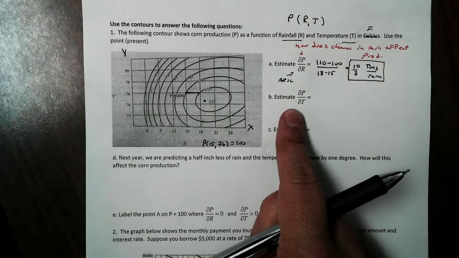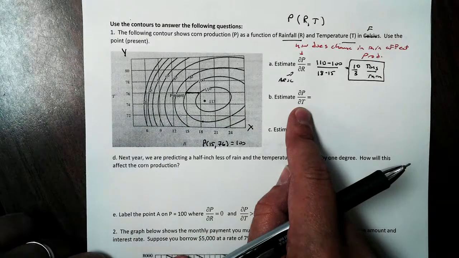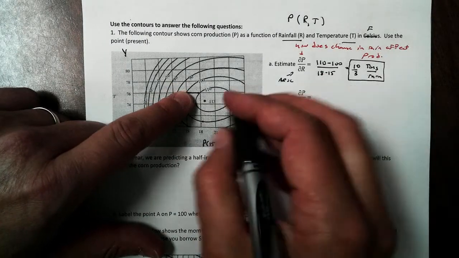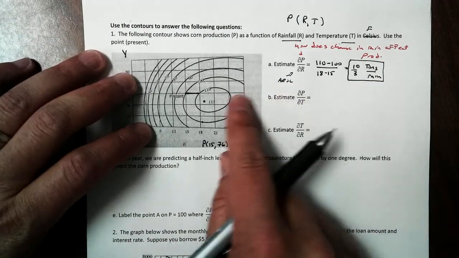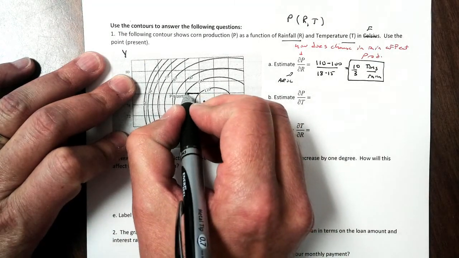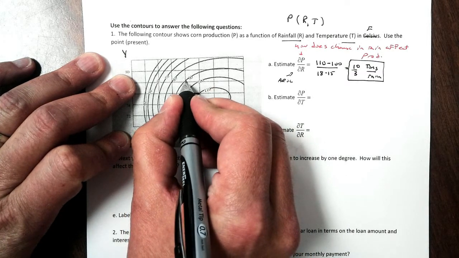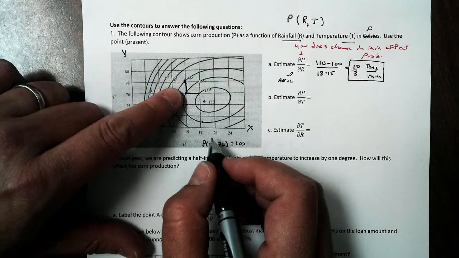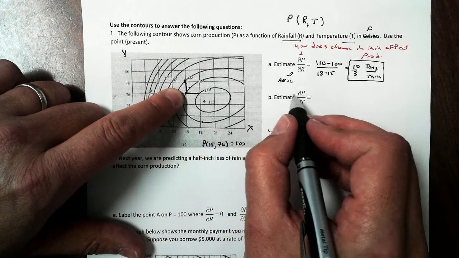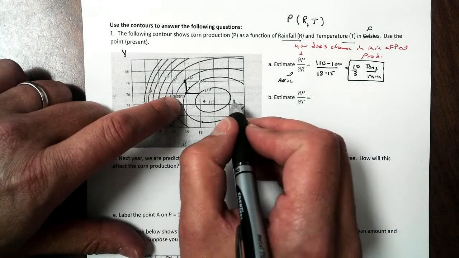Let's see if we can try the next one. How does temperature affect production? In this case, we're not worried about the amount of rain, just temperature. So from my present point, I'm going to go up until I come to the next contour. I'm still looking for the change in production, so I'm going to go final minus the initial.